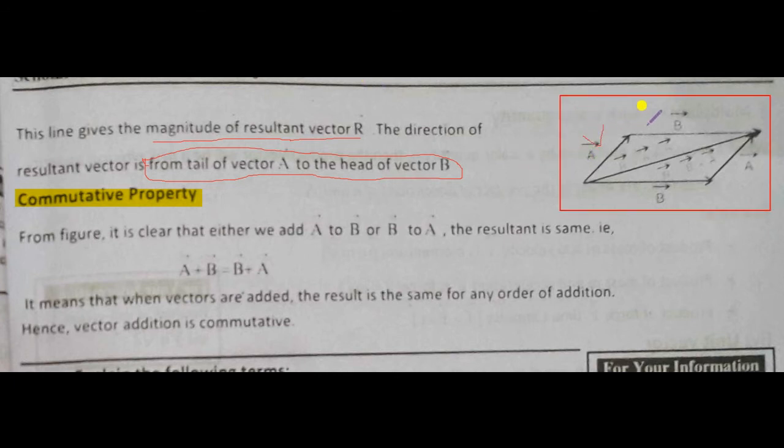For example, in this case we have A and then B, but in another case B and then A. In both cases, the resultant vector's direction and magnitude are the same. So we can say that A plus B is equal to B plus A. In another way, we can say that the addition of vectors is commutative. It means its result doesn't change. The result is the same for any order of addition. Hence, vector addition is commutative.